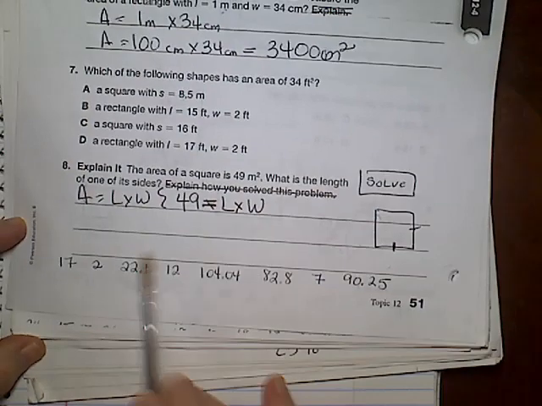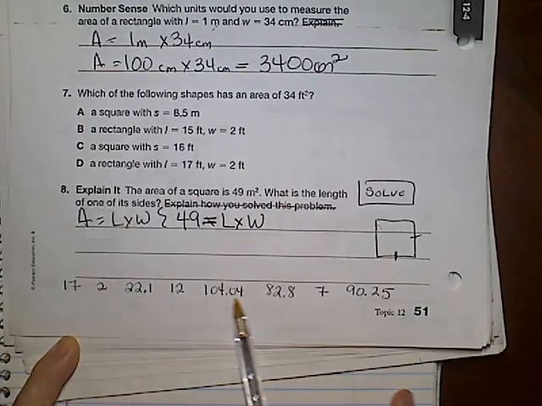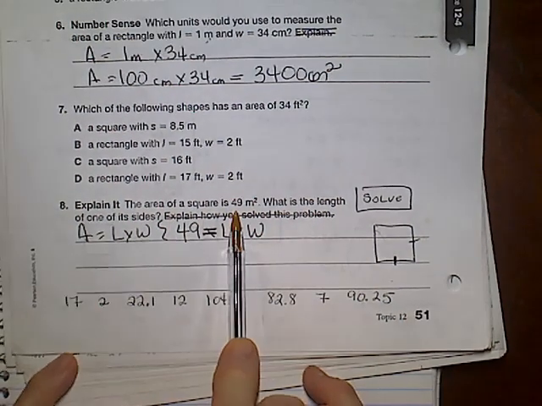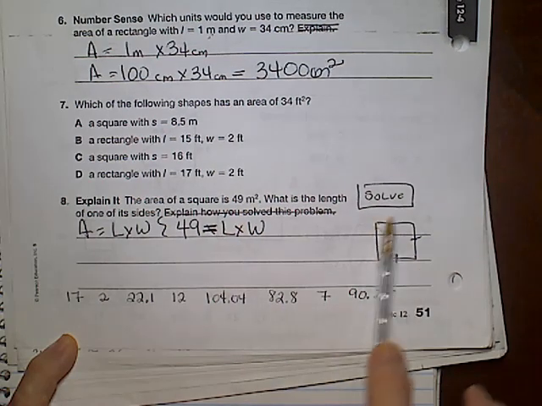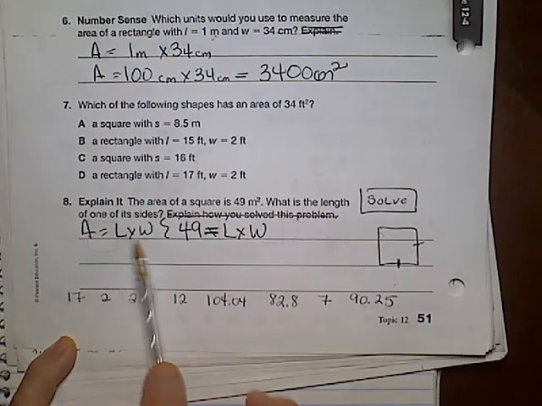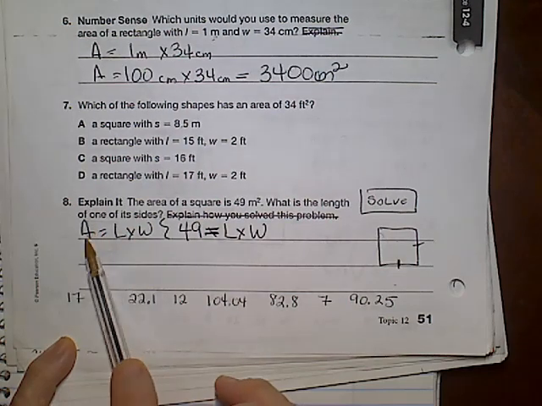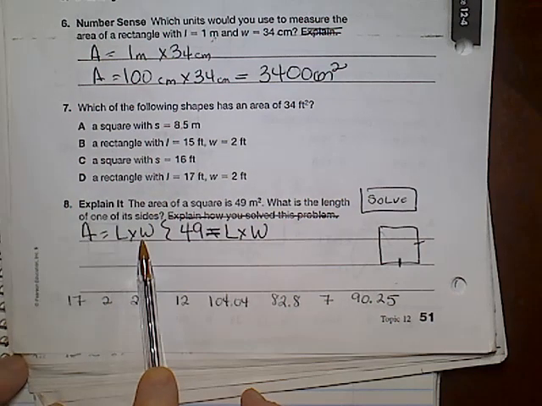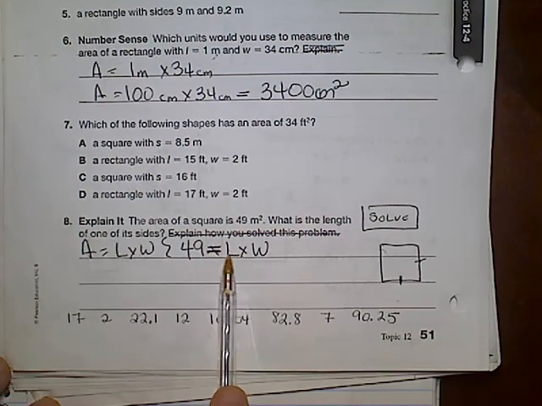And by the way, you might want to pause it to get these mixed up answers here. This one, a square is 49 square meters. So they've already told you the area. So put the formula, but we're missing the length and the width. So area equals length times width. Let's put in what we know. The area they told us is 49 equals length times width.